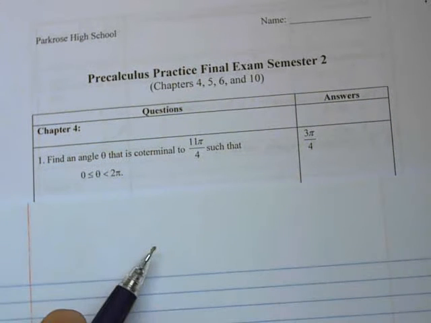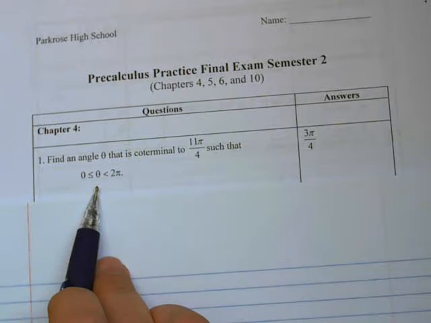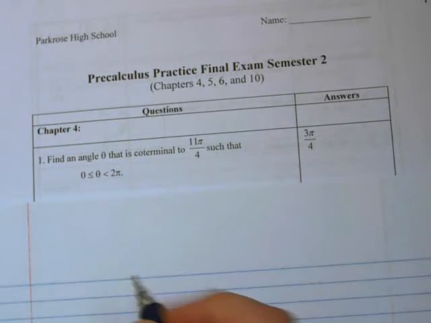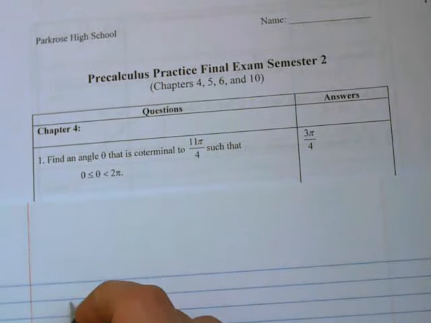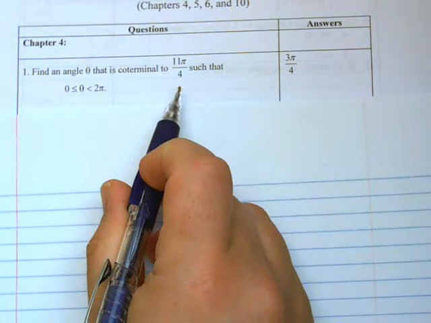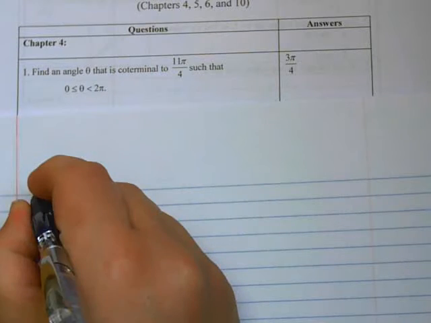So for number 1, we're looking for a coterminal angle. We're given the angle 11 pi over 4, which is in radians, and we want a coterminal angle that's between 0 and 2 pi. So we know that coterminal angles occur every full rotation, or 2 pi radians. Since 11 pi over 4 is bigger than 2 pi radians, we'll need to subtract.